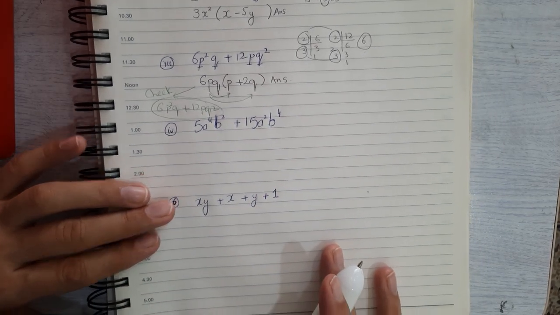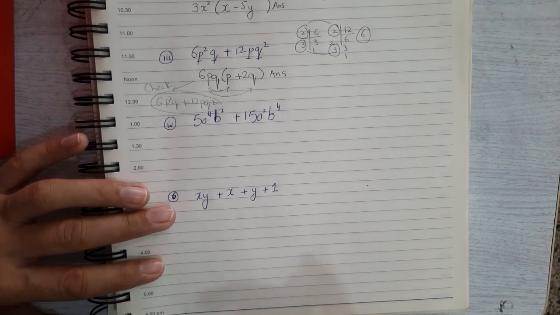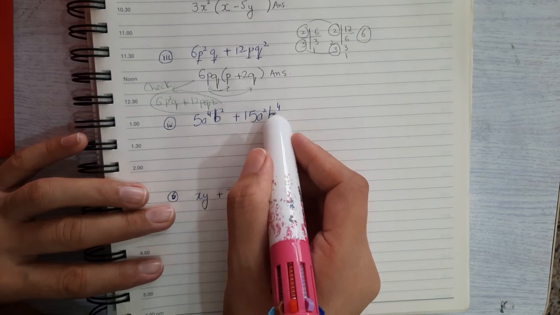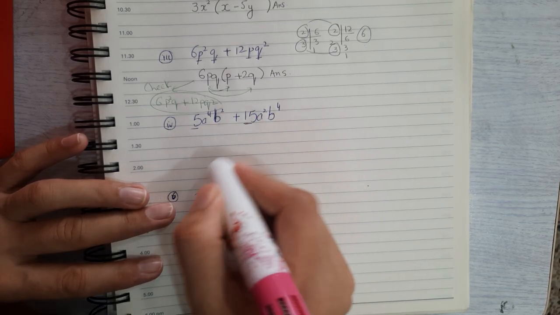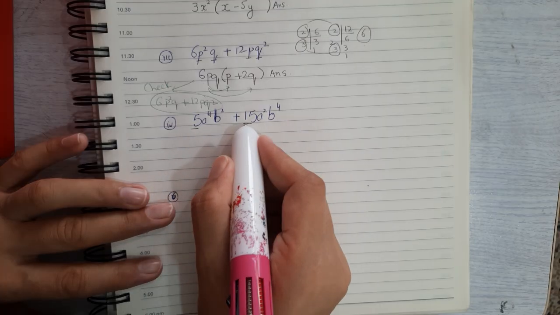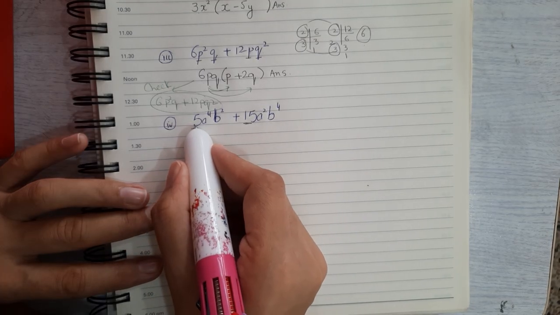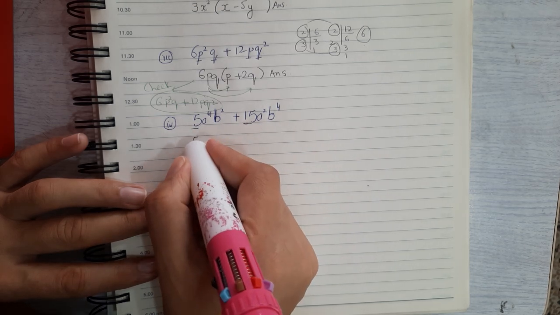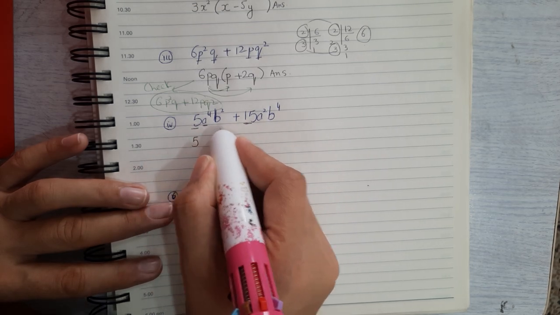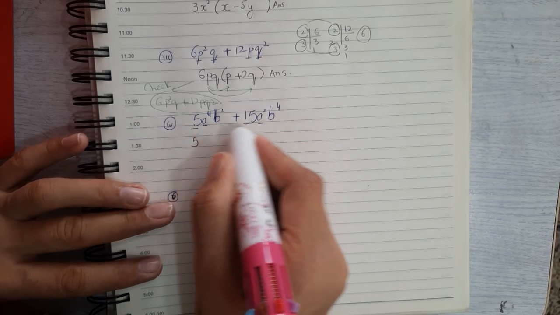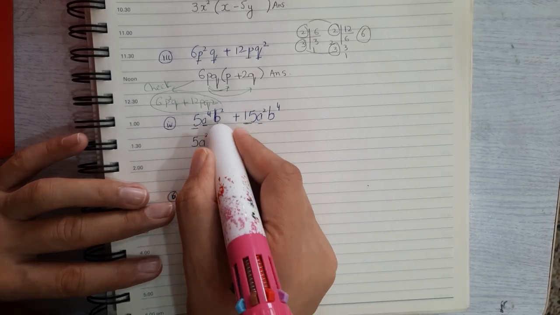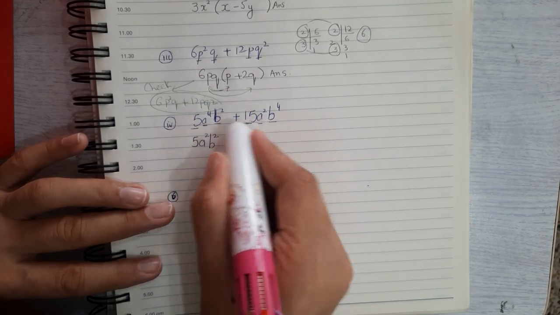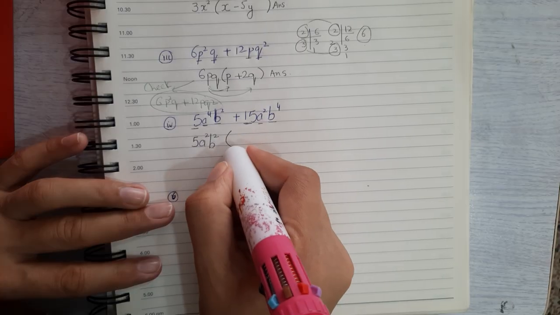Okay, now moving to the next question, we have 5a^4b square plus 15a square b^4. Now many of you might already have seen that the highest common factor here is 5, because 5 is that highest number that divides this as well as this. Okay, so you will write 5 outside, the number with the least variable. See, a^4, a squared is the least, and b square, b^4. b squared is the least, right? And this is common in between, so that's the reason we are taking it outside the bracket.